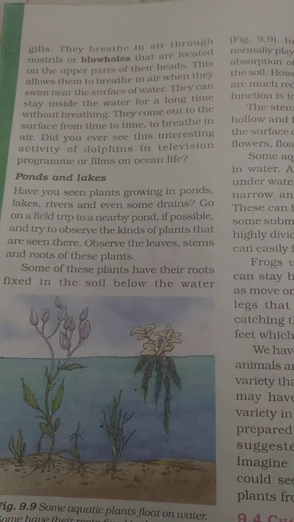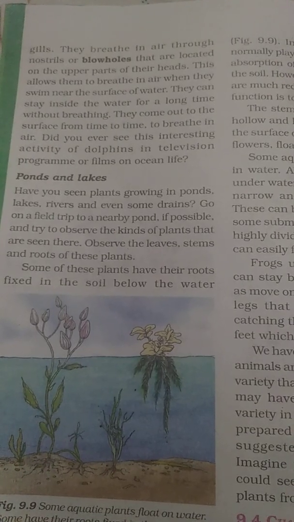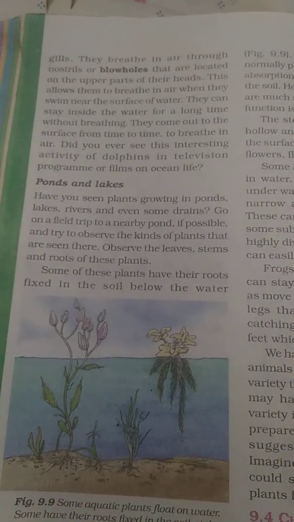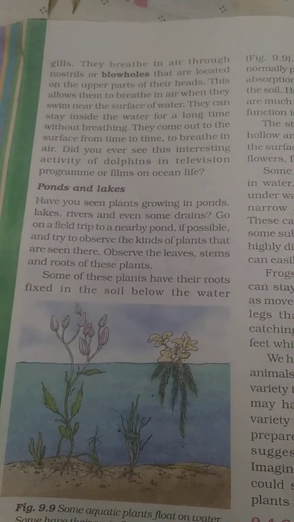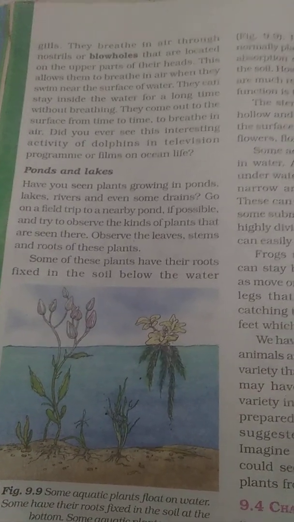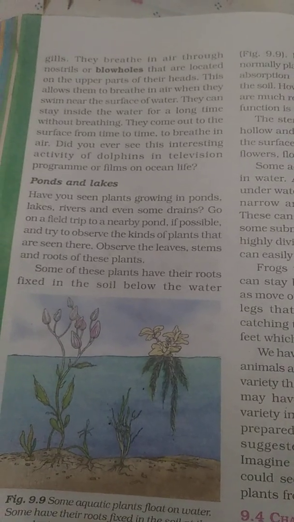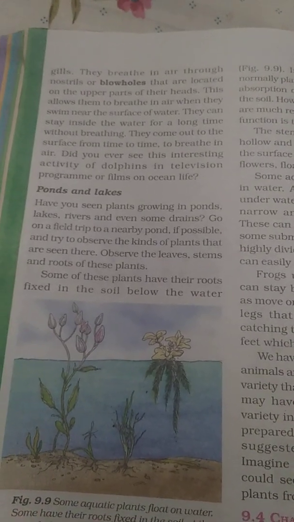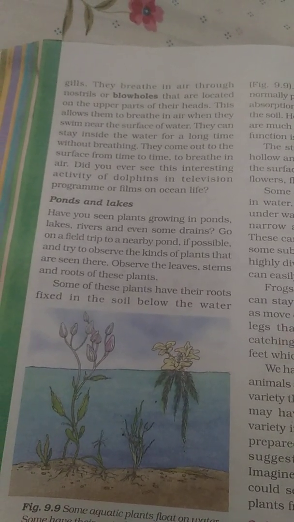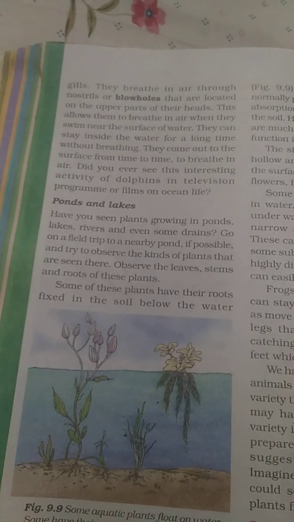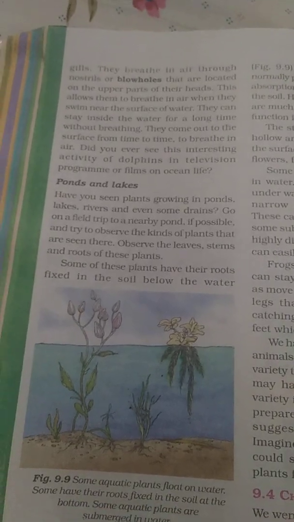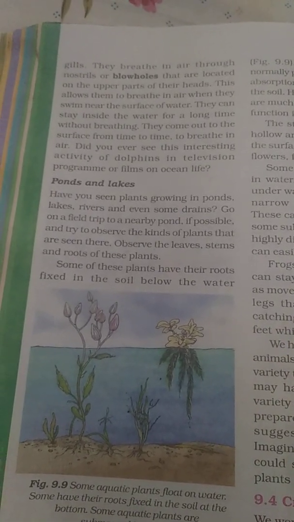In terrestrial plants, they have a strong type of root, and the root fixes the plant and absorbs water from the soil to different parts of the plant. But here the aquatic plants also have roots, but they are fixed below the water, and they are very reduced in size. The size of the root is very, very small, and they fix the plant firmly in the water.